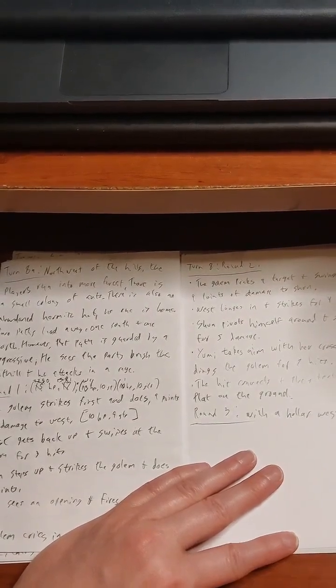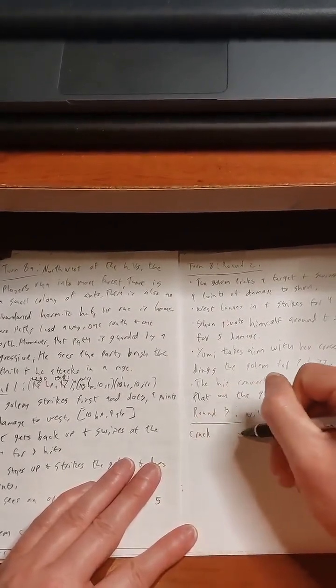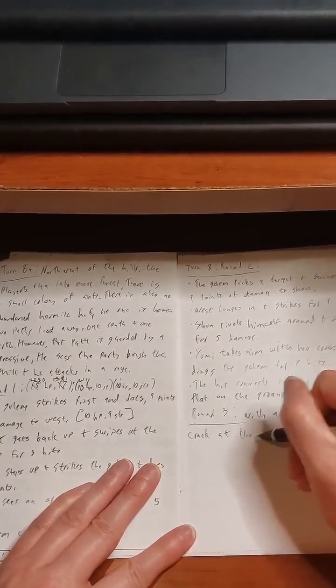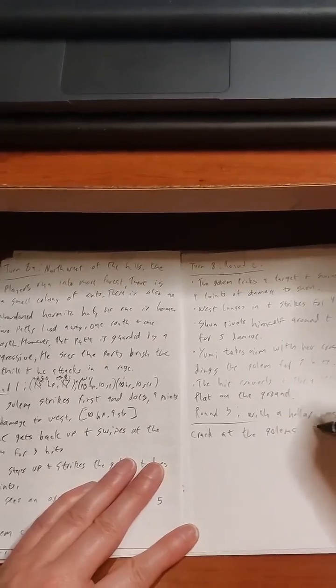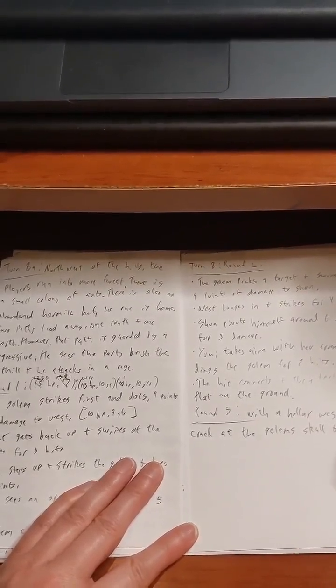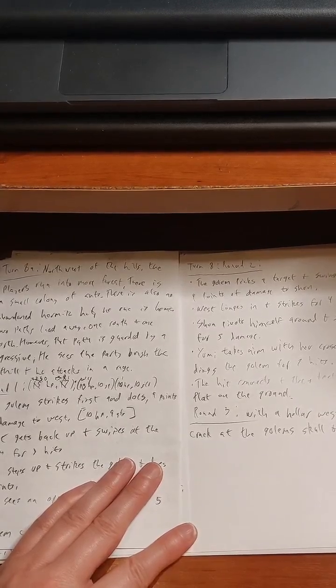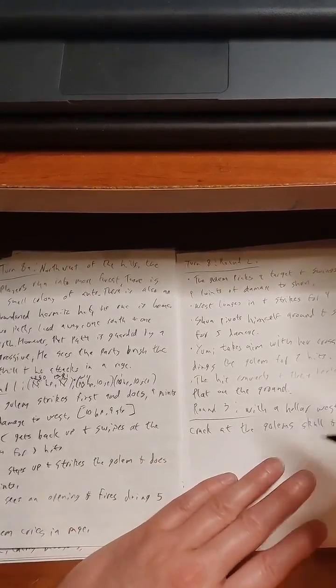West takes a crack at the skull and does. I mean, we don't need to, but that's not a D8. Does enough damage to finish it off.